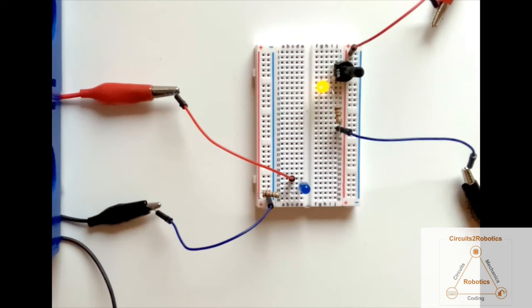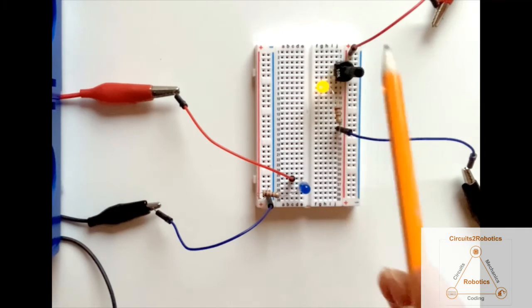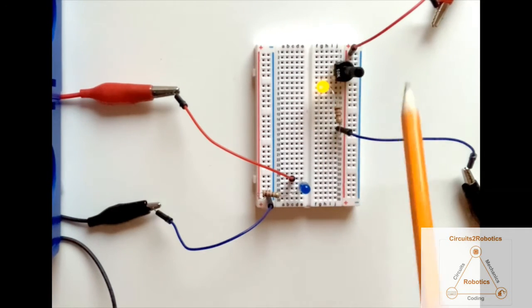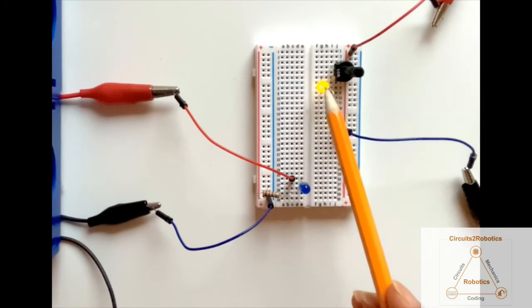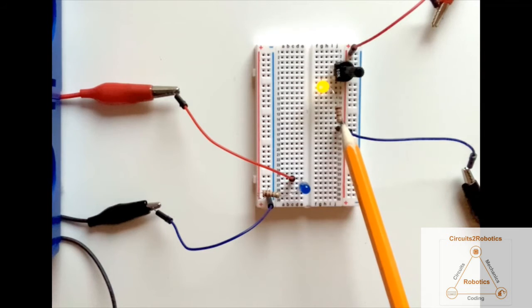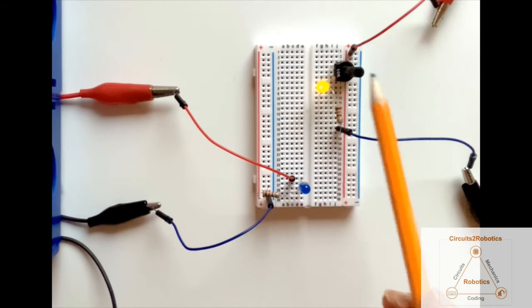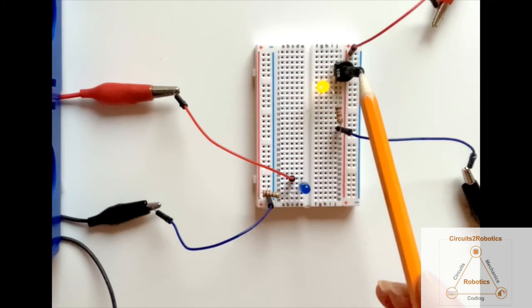To understand pulse width modulation, we need to first understand the difference between an analog and a digital circuit. Here on our breadboard, we've got two independent circuits going on. One is an analog circuit with a yellow LED, a resistor, and a potentiometer. The circuit is connected to a 3-volt battery supply.